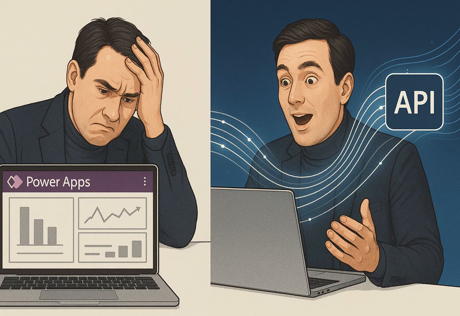Ever tried to pull live data into Power Apps and hit a wall? You're not alone. Most Power Apps only talk to Microsoft services or a handful of open APIs. So, how do you make your business system part of the conversation?